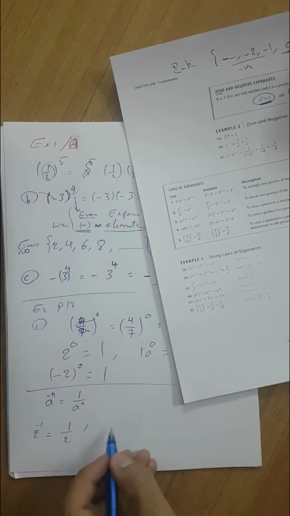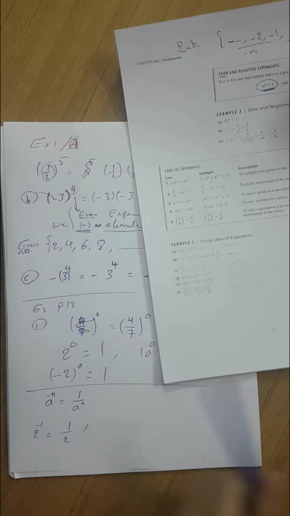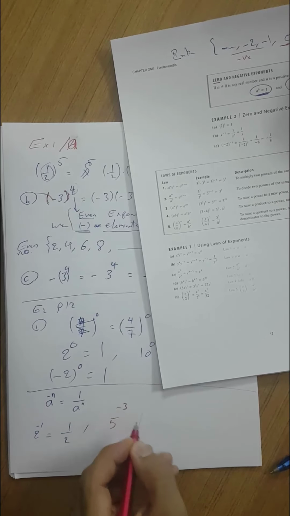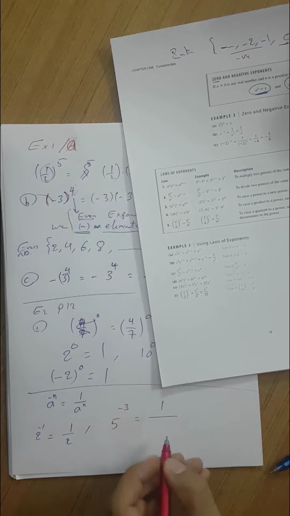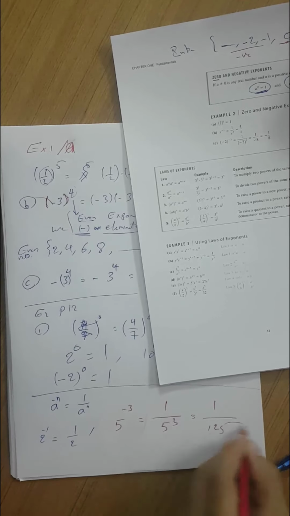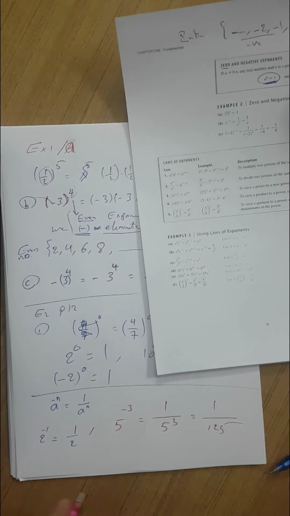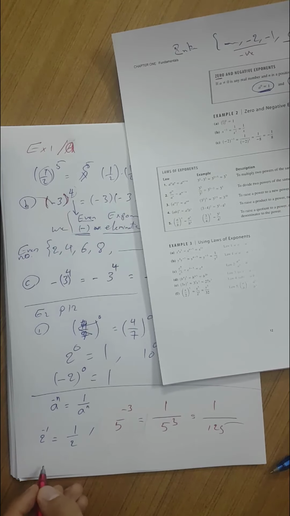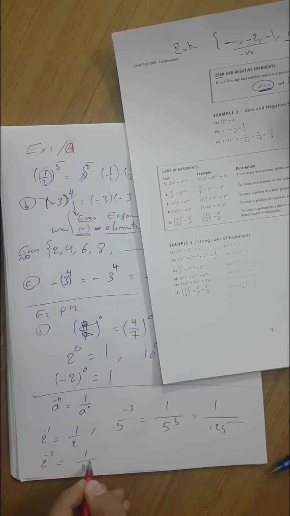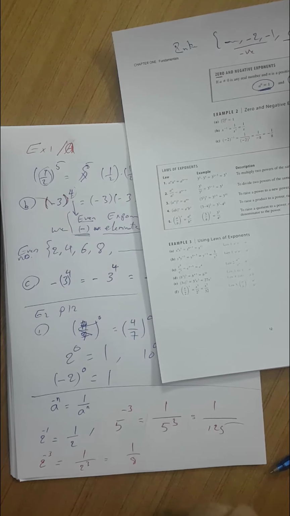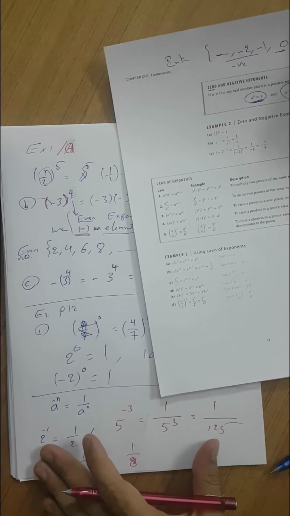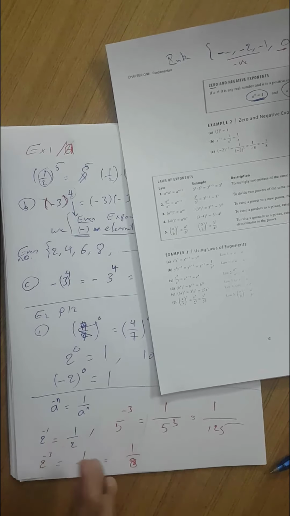Another example: 5 to the power minus 3 means 1 over 5 to power 3, which is equal to 1 over 125. Okay, dear? Another example, 2 to power minus 3 means 1 over 2 to power 3, which is equal to 1 over 8. So that's all that we have. It's very, very important because you have a lot of examples and you should deal with them.